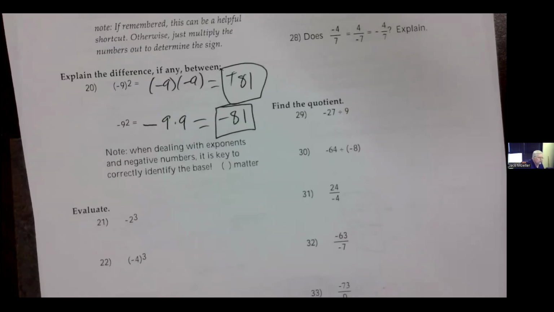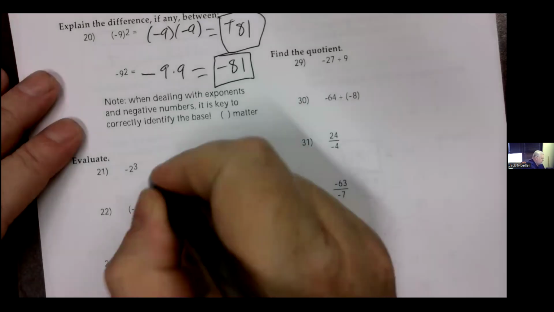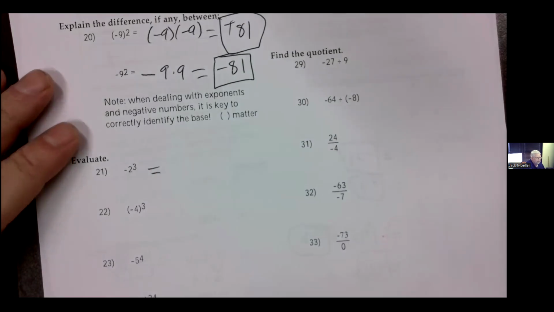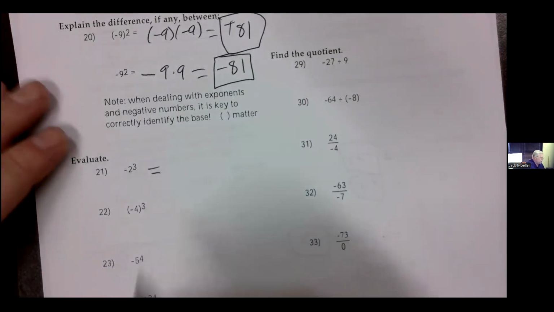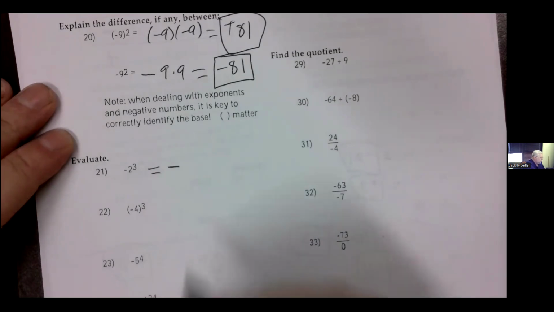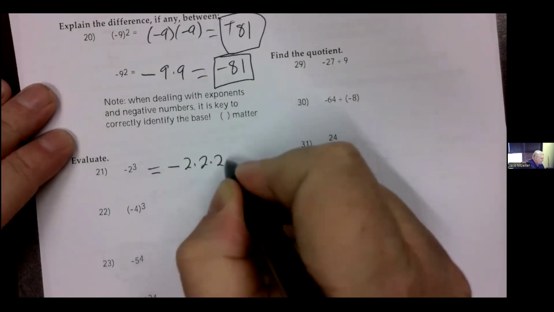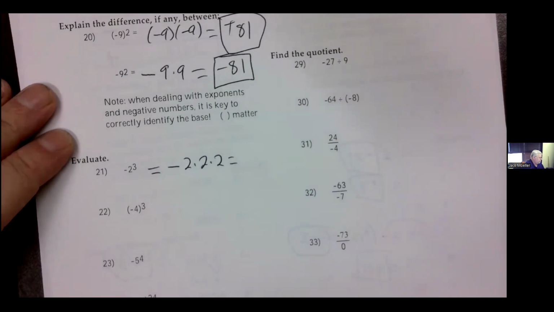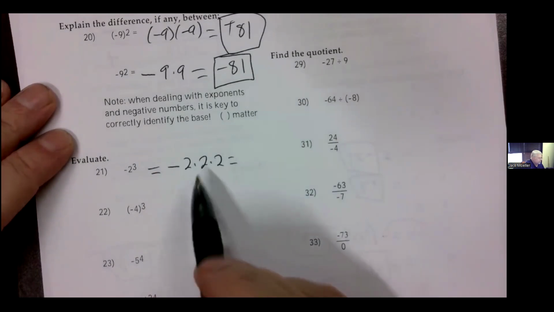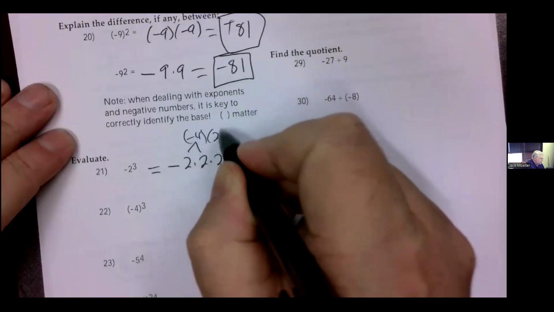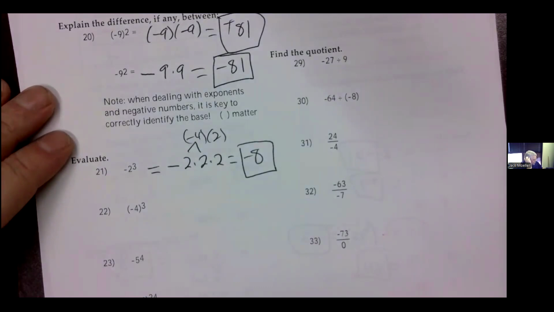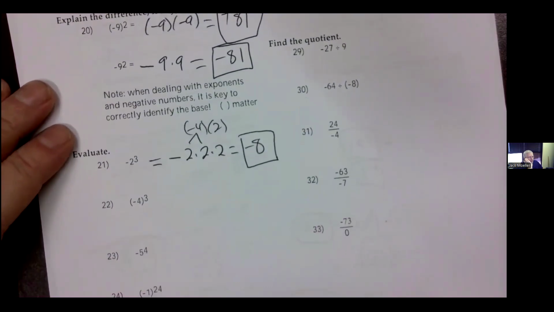All right, so let's look at the next couple problems. So if you have -2 cubed without parentheses, you write it out, how many negative signs do you have? Well, there is no parentheses, so you have only one negative sign, and you have 3 2's. So what do you have? Well, -2 times 2 is -4. -4 times 2 gives you -8.